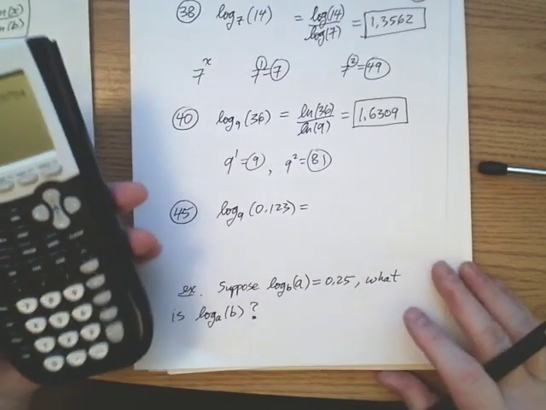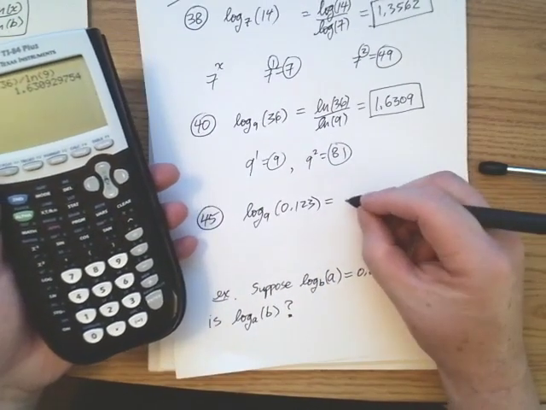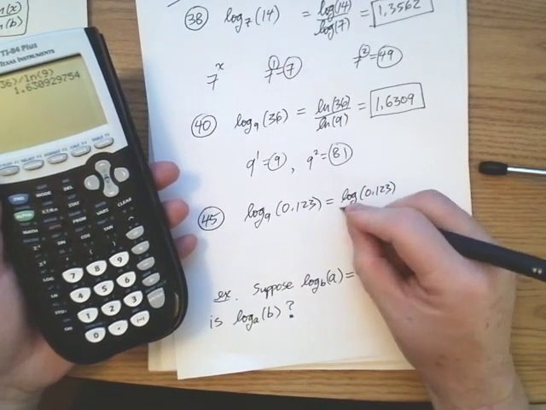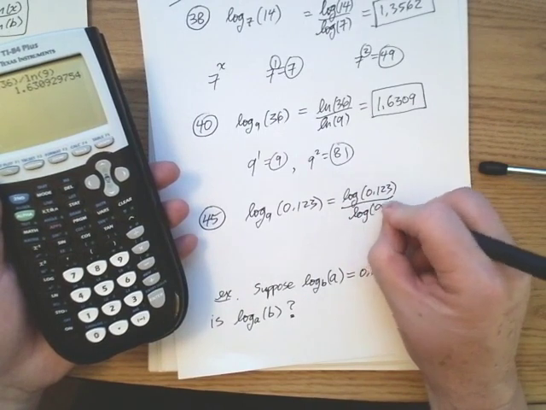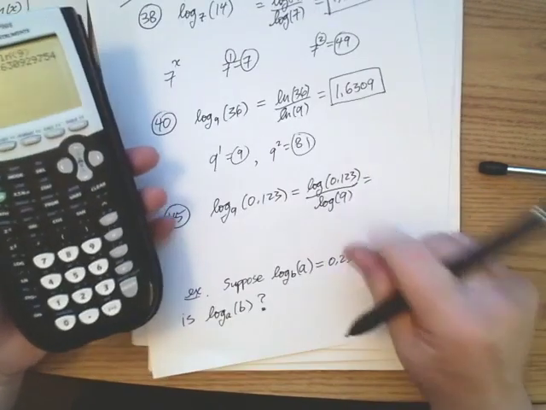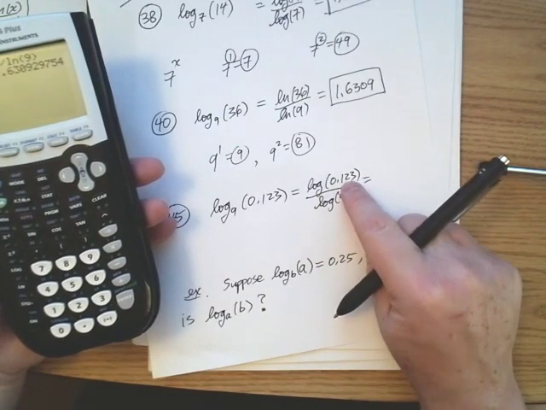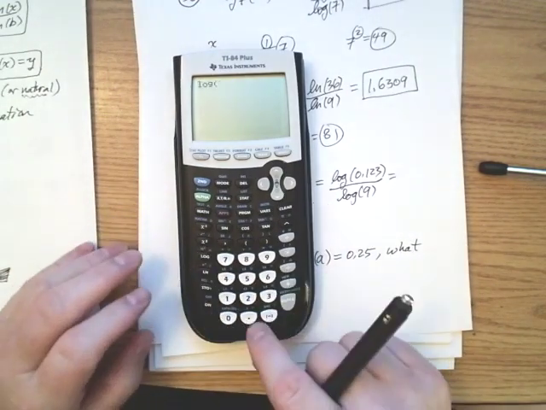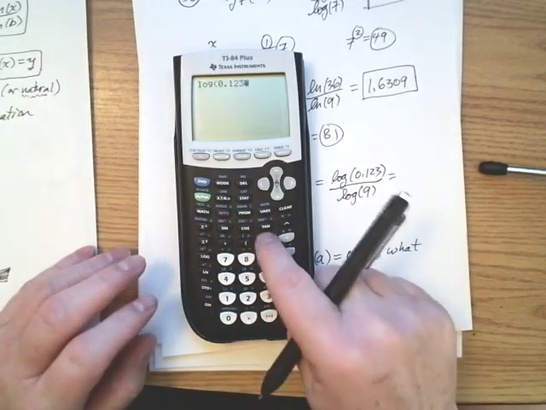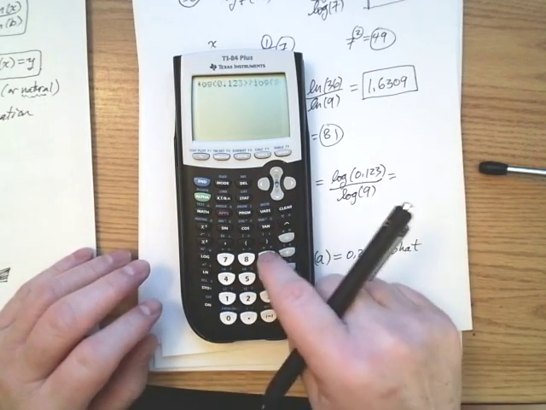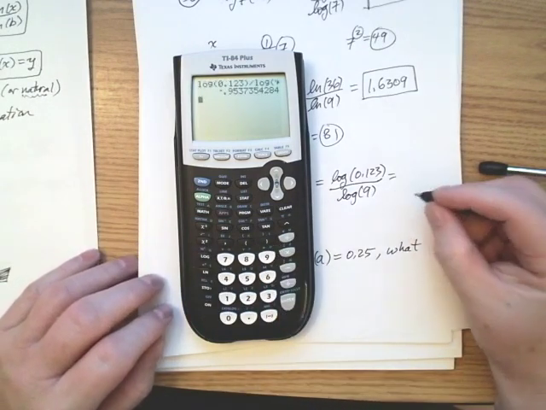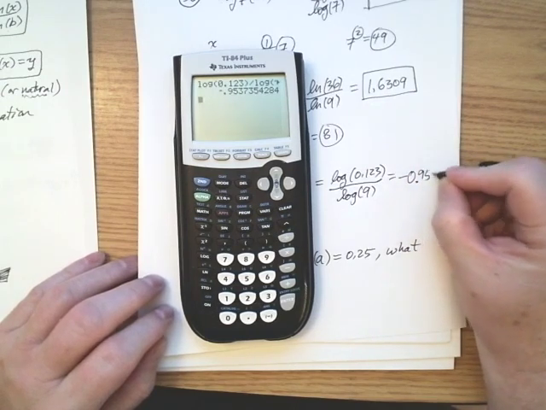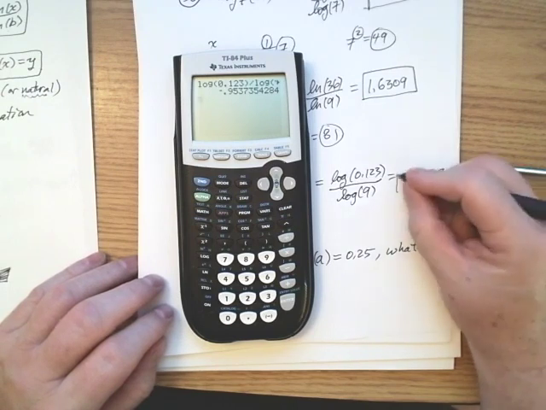Okay, how about this one? 45 he's got. Okay, usually I picked even ones, but this is an odd one. Let's go with the common logarithm again. 0.123 divided by logarithm of 9. Okay. You're going to have to end up with a negative value up here to get a number between 0 and 1. Let's try this. Okay, so I've got log 0.123 divided by log of 9. Okay. And I get negative 0.9537 to 4 decimal places.